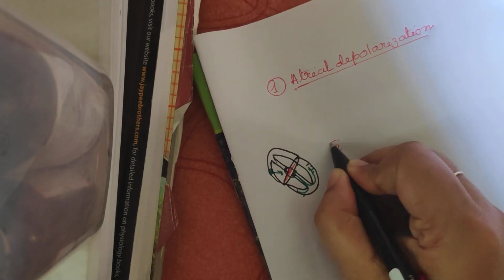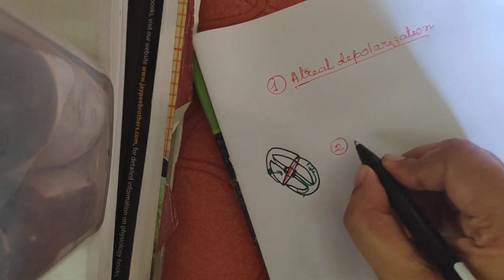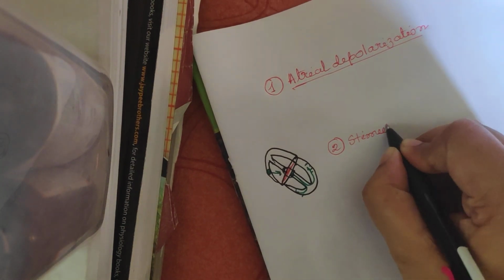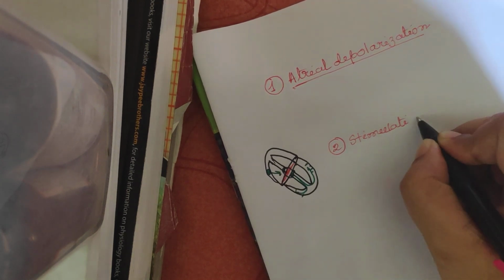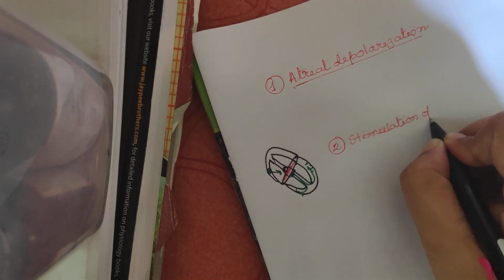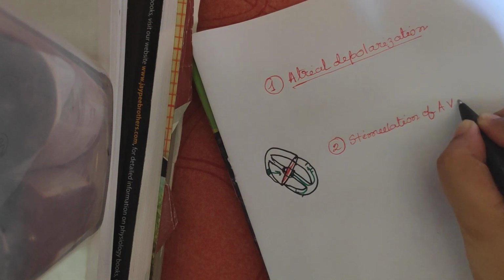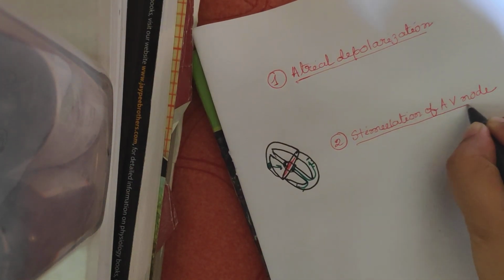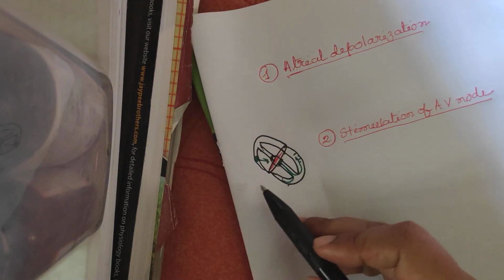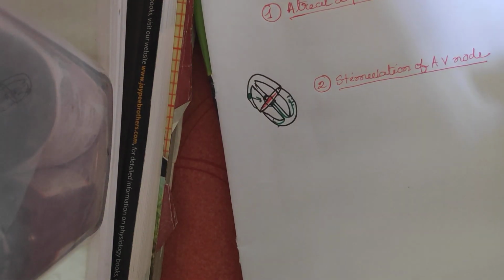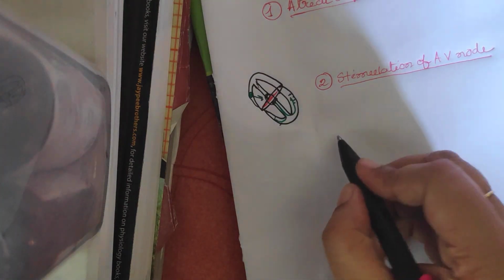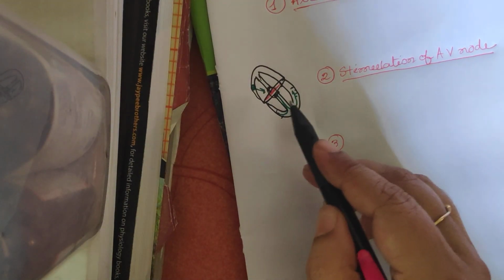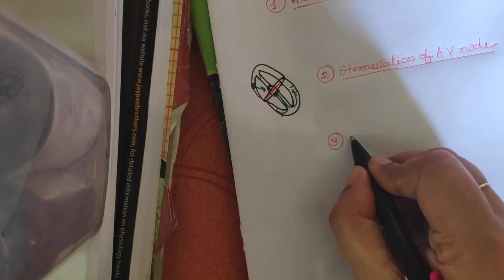The second event is the stimulation of the AV node. Now after stimulation of the AV node, what will be the next event? That is ventricular depolarization. There will be depolarization of the ventricle.